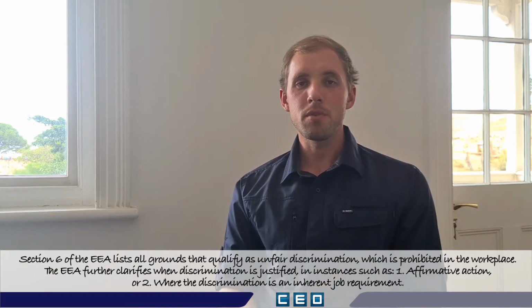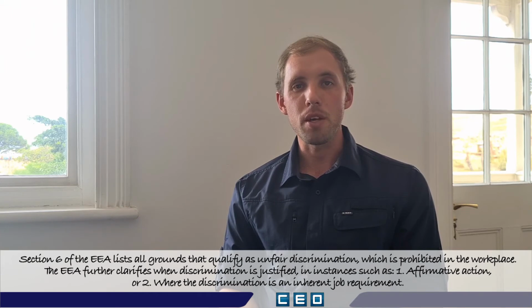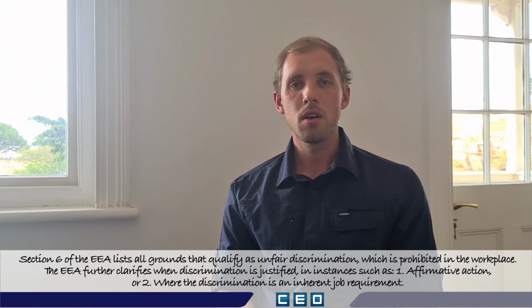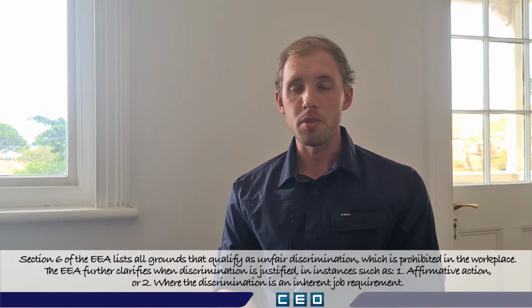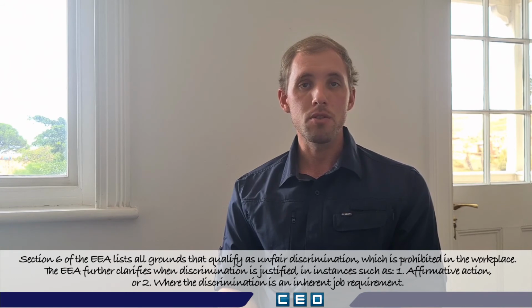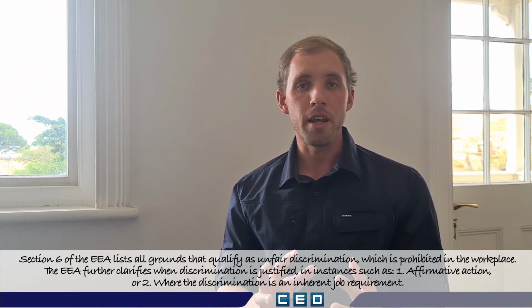Section 6.1 of the Employment Equity Amendment Act lists grounds which qualify as unfair discrimination in the workplace. The Act, however, also prescribes grounds or instances where discrimination is in fact justified in the workplace. One such scenario is when there is affirmative action. The second such scenario is when discrimination is based on an inherent job requirement of that particular job.